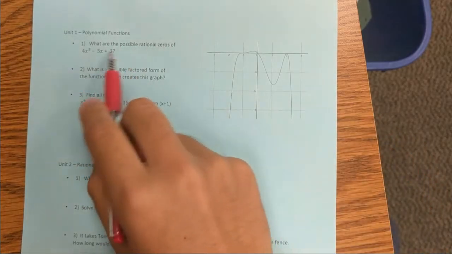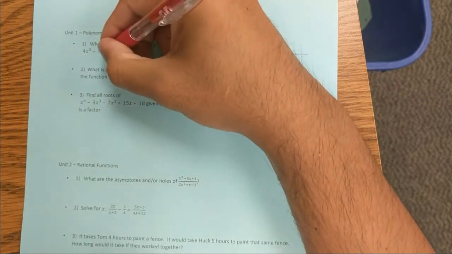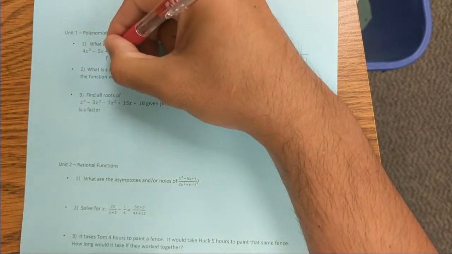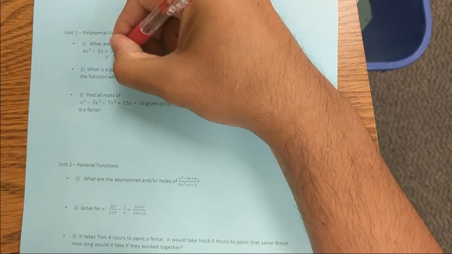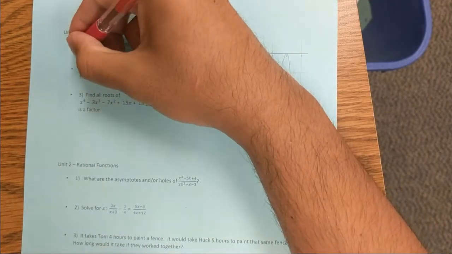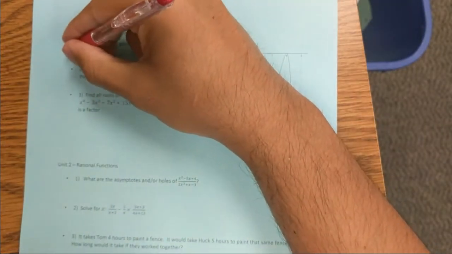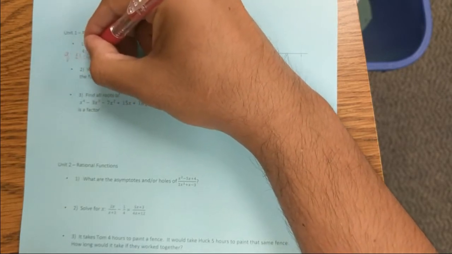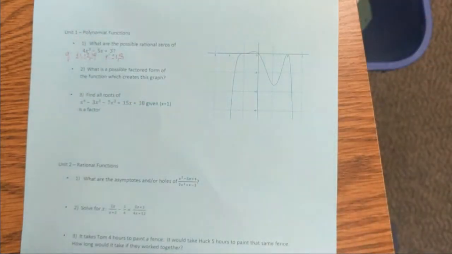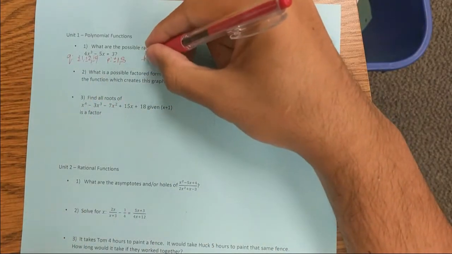Okay, possible rational zeros, we use the rational root theorem, p over q. So p could be factors of the constant, and q are factors of the leading coefficient, the coefficient of the variable to the highest exponent. Okay, so now we need to make all possible values of p over q.